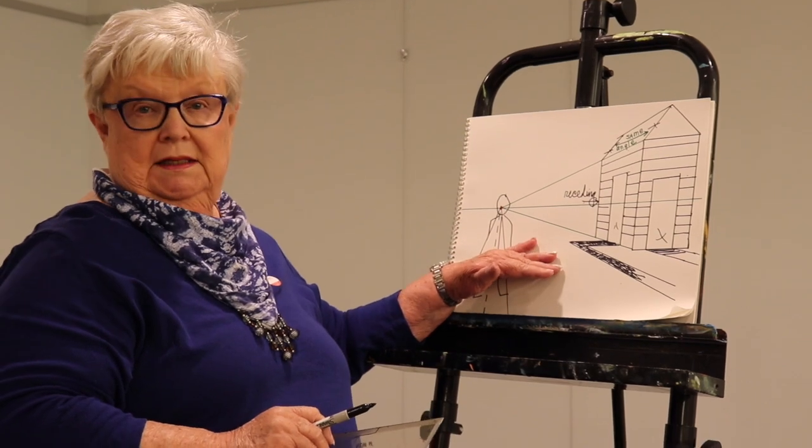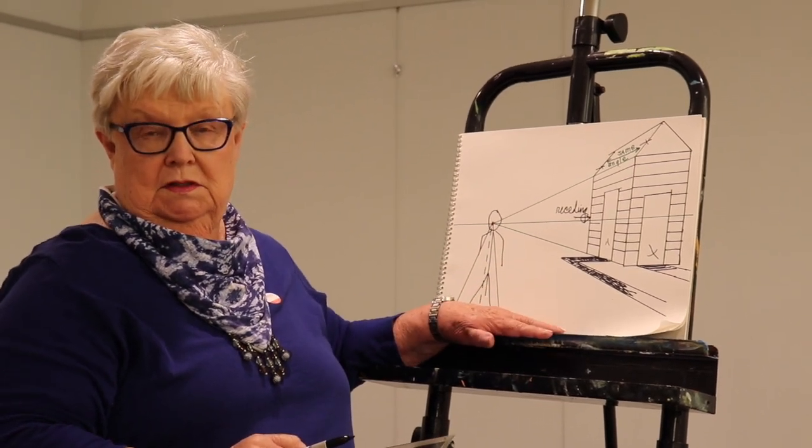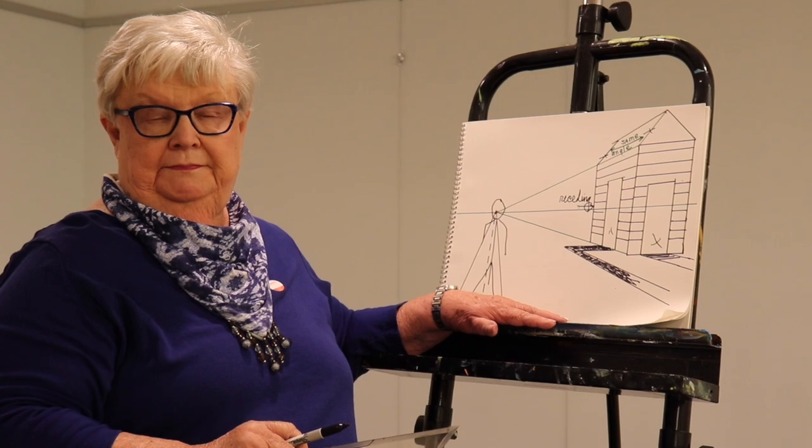You can make a village, and it's a lot of fun to do this while we're quarantined. And you can look at books and magazines and at pictures of buildings, and now you have the basics of how to draw those buildings in perspective so that you see 3 dimensions on a 2-dimensional plane.